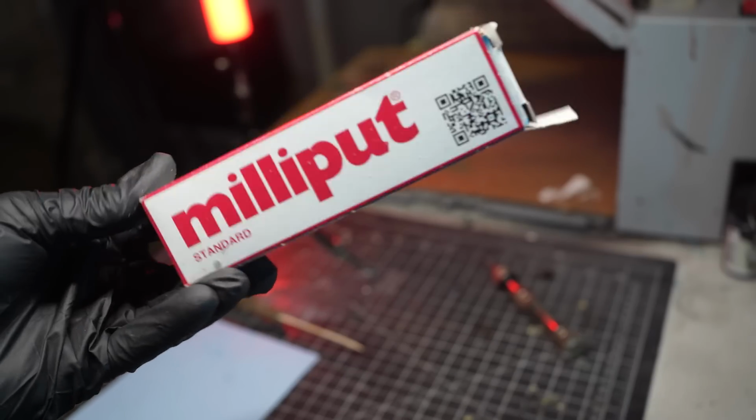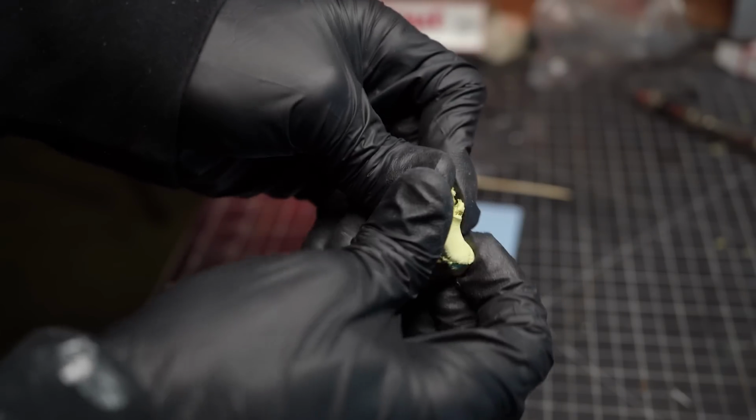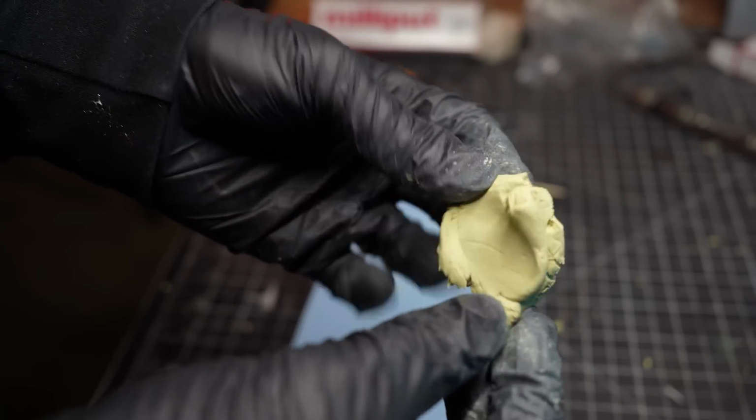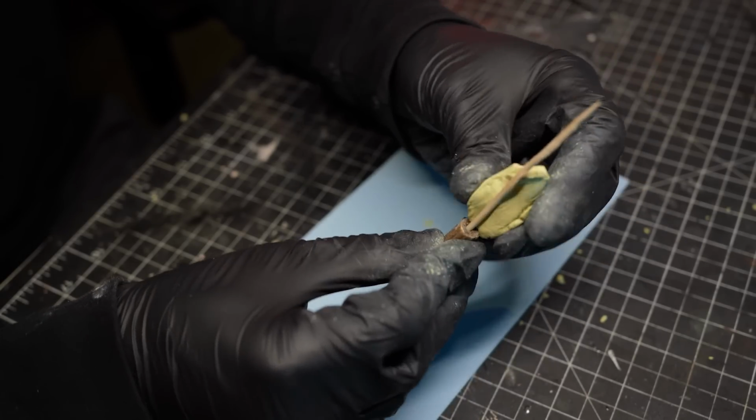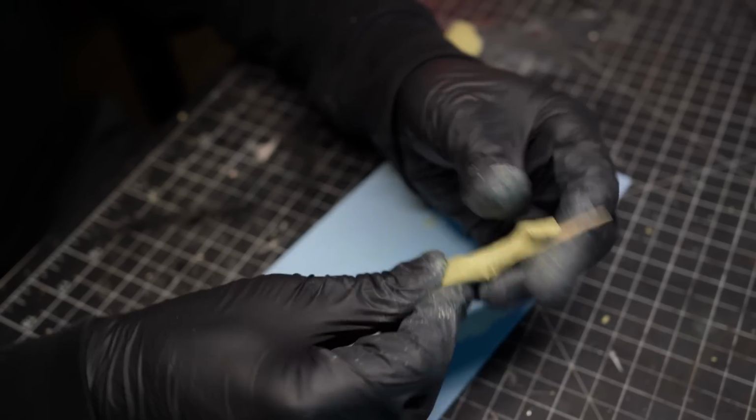To craft the upper reaches of the tree, I'll mix up some milliput and then sculpt that onto the lower trunk and skewer. By turning the trunk between my hands, I can create a tapering shape as the trunk reaches up to the point at the top of the tree.